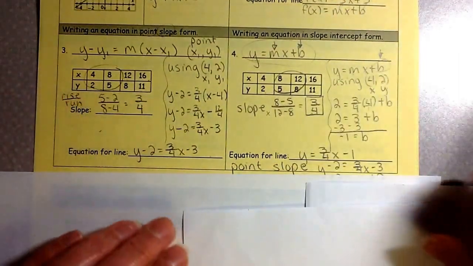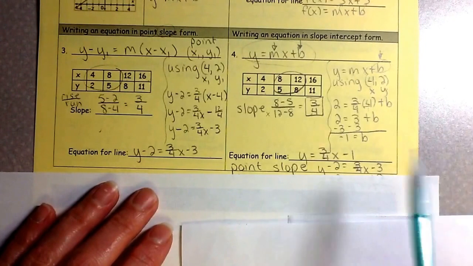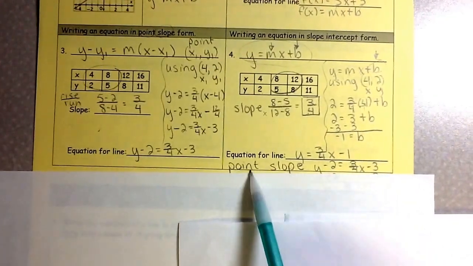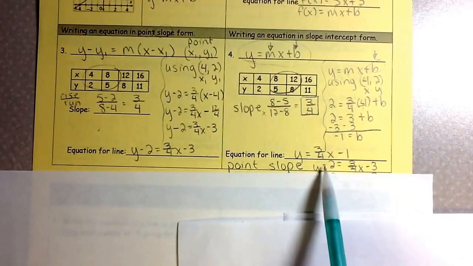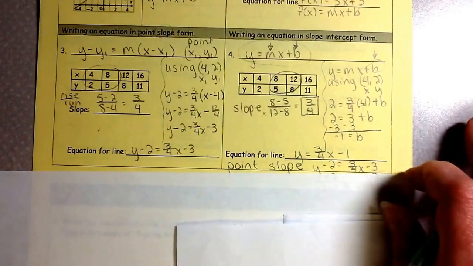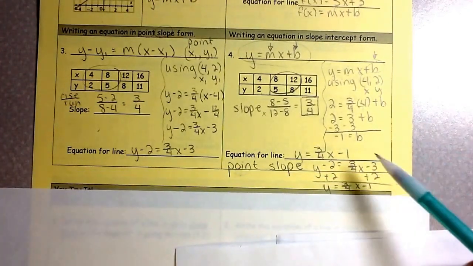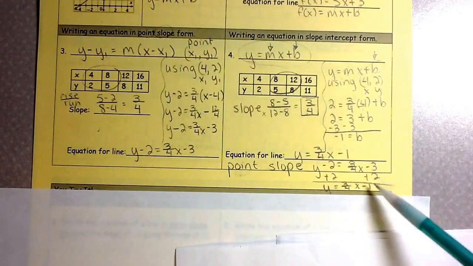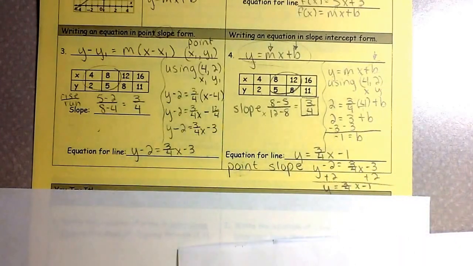So here's my equation for my line, y equals 3/4 x minus 1. Now I just want you to see that these are actually the same equation. Here they're similar, but point slope form looks like this. I'm going to move the 2 over to the other side, and then you can see that these equations are exactly the same, and they should be because they're the same exact line.